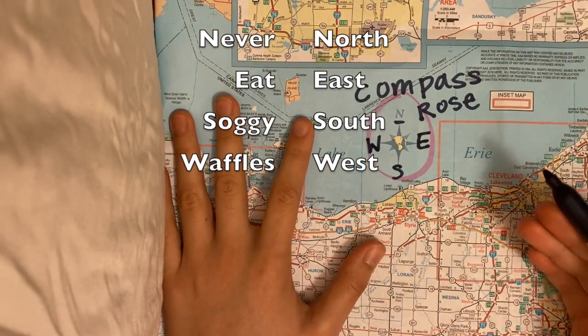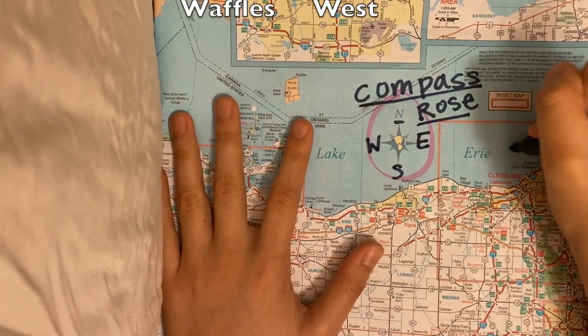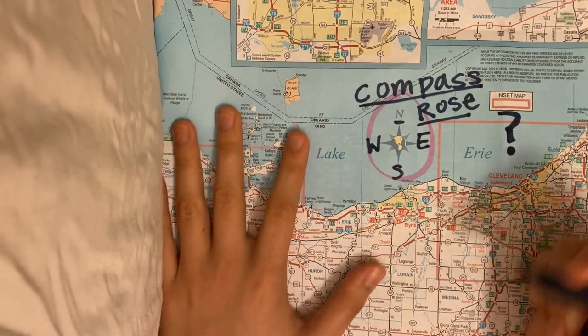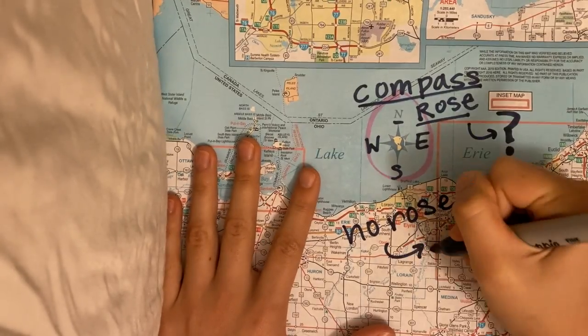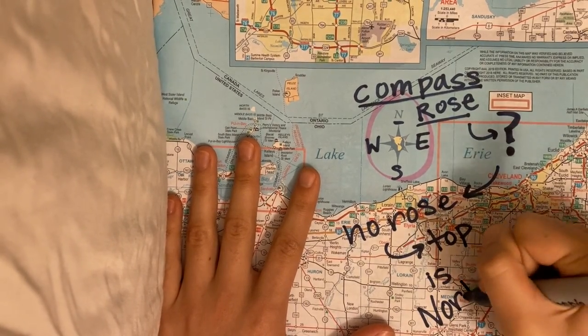Now, some maps don't actually have a compass rose. So what do you think you would do if your map has no compass rose? Well, in that case, you would assume the top is north.